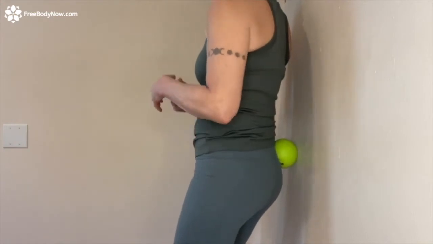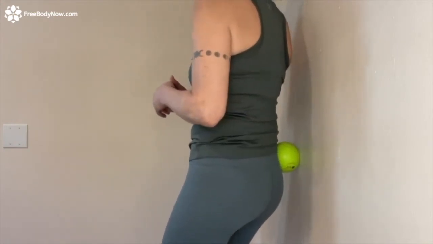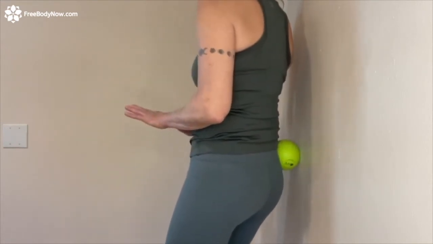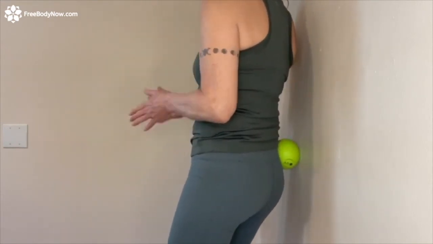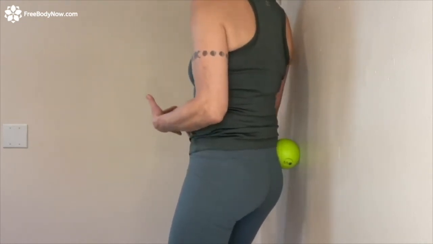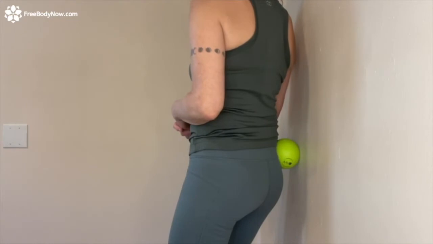Great. And then we come around toward the front a little bit. You can go slightly up and down by bending and straightening the knees, just kind of checking it out, sinking in. If you're having trouble finding a tender spot, remember to stop moving and just allow your body to sink in a little bit.